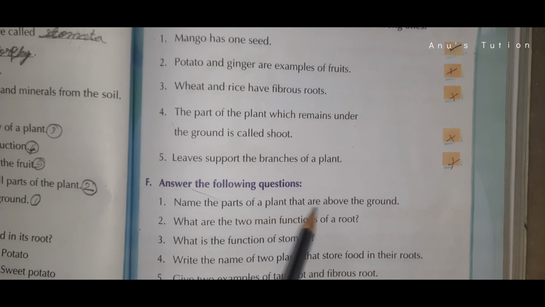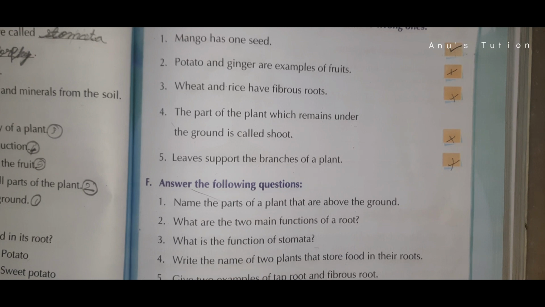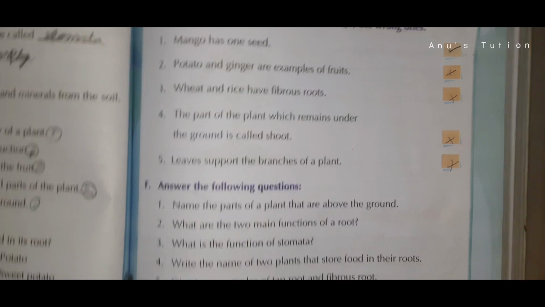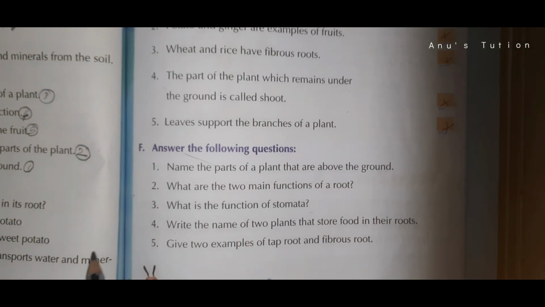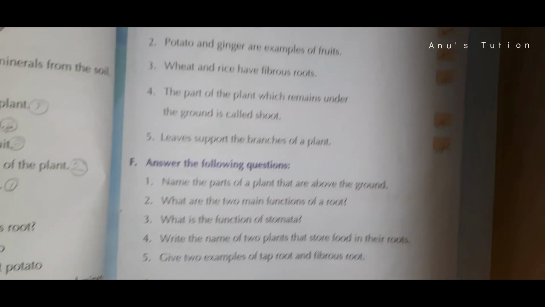See, here are the same questions. Name the parts of the plant that are above the ground. What are the two main functions of the root? What is the function of the stomata? Write the names of two plants that store food in their roots. Next question, give two examples of taproot and fibrous root.